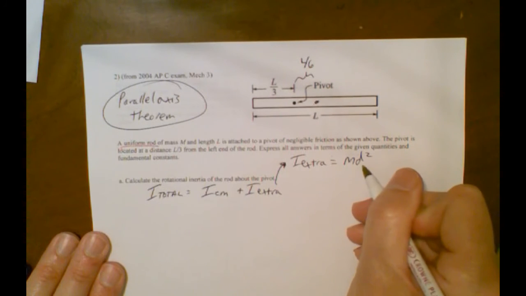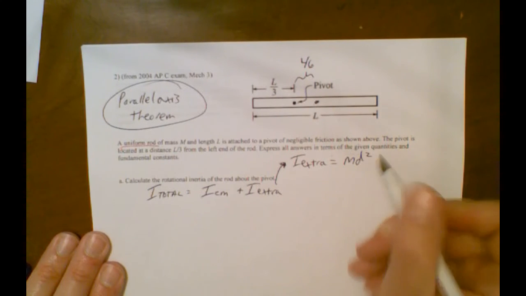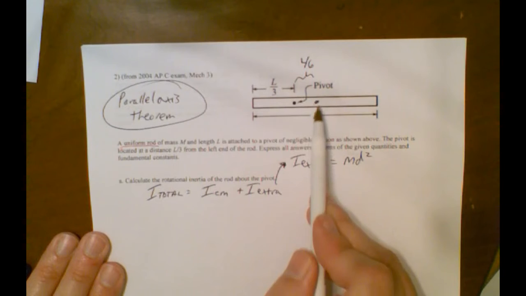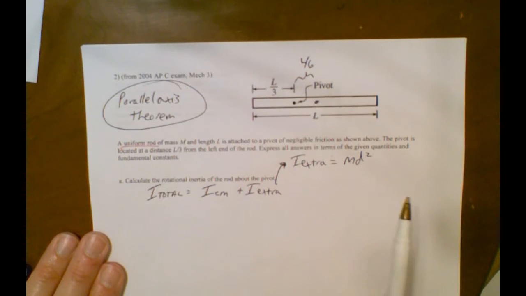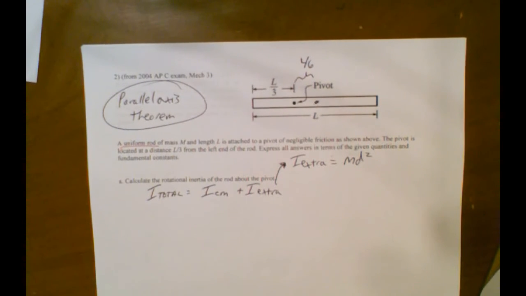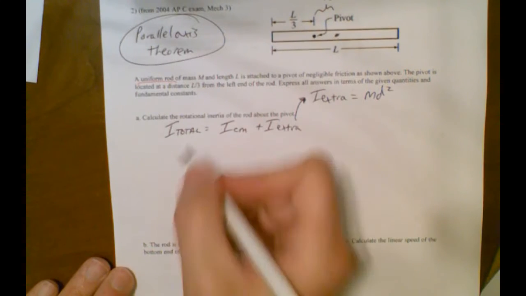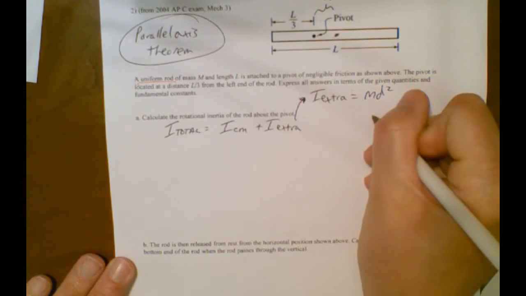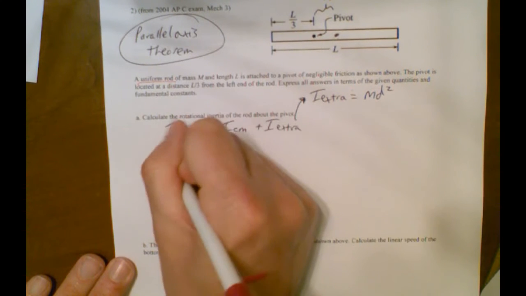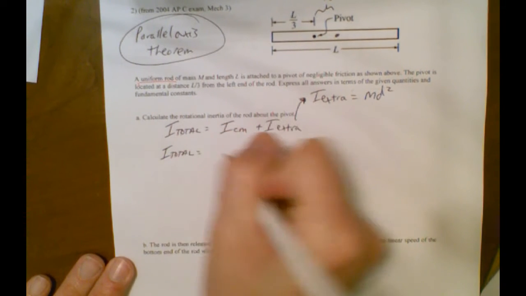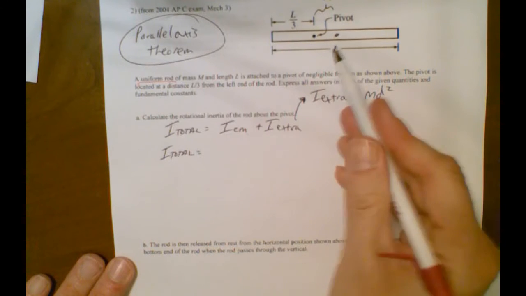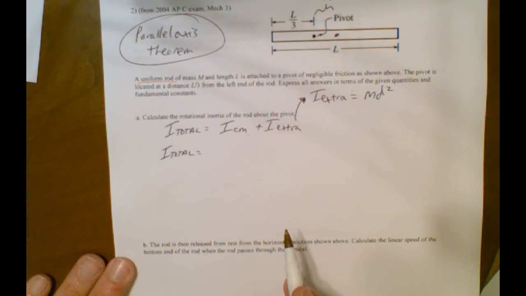Now, a lot of times this is written as an r, but I'm going to say it's a d only because that's the distance from the center of mass to this other location. So I want to avoid a lot of different r's or uses of the same variable. Okay. Now eventually we're going to put these variables in terms of L and M and stuff like that. So right now then, I'm going to say this. For a rod rotated about its center, it's 1/12 ml squared.